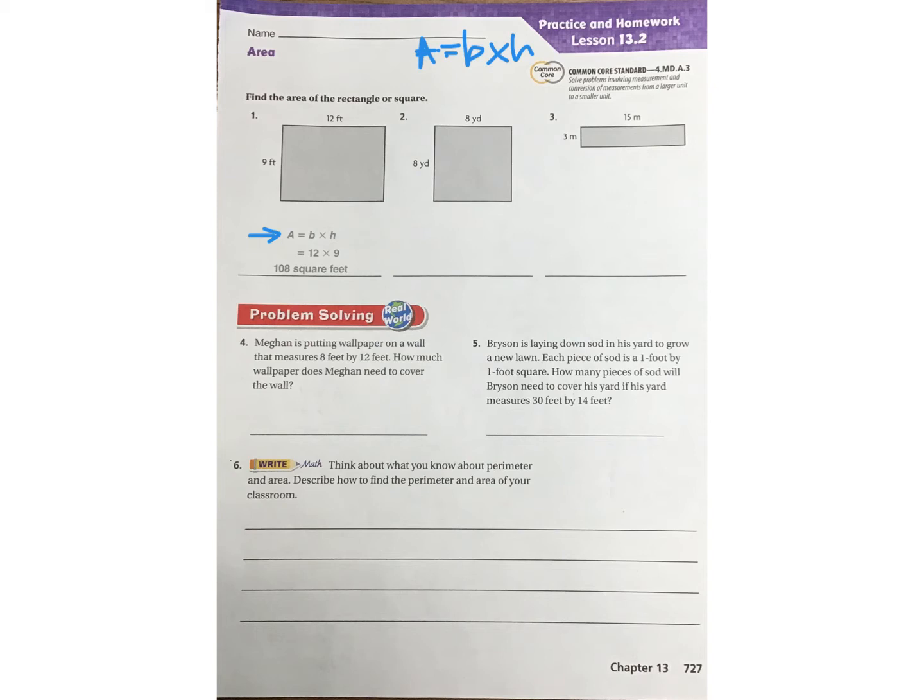Okay, let's look at which number, 2 or 3? Number 3. Okay, let's look at 3. Everybody write your formula. A equals B times H. Okay, my A looks funny. All right, what do I know? Do I know my base? Yeah. What is it? 15. And do I know my height? Yes. What is it? 3.